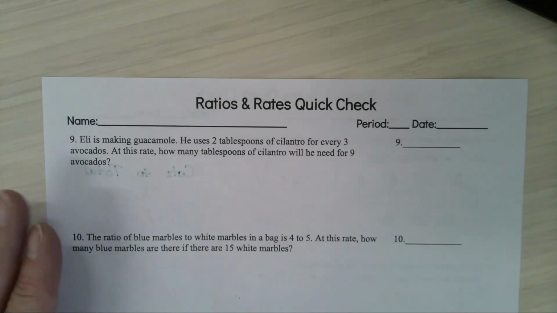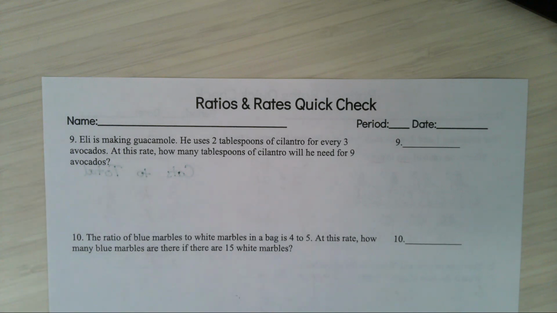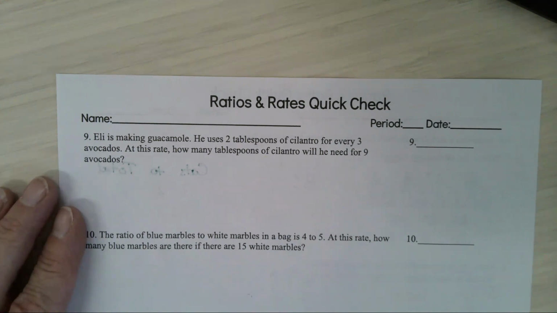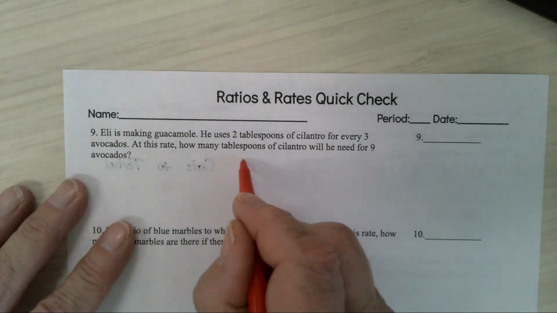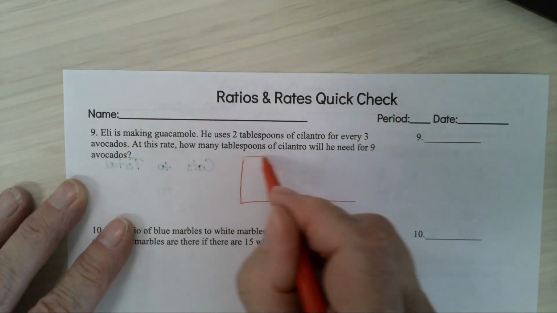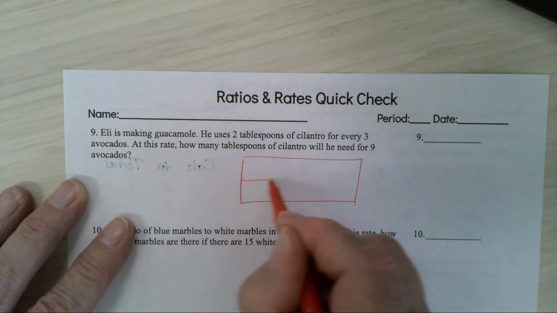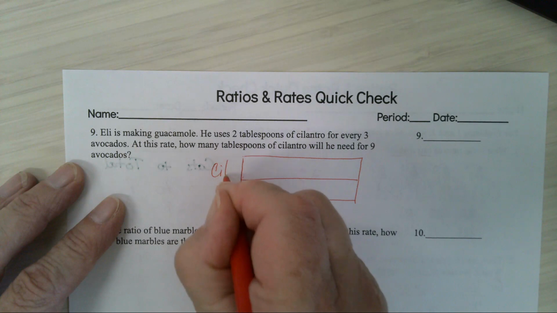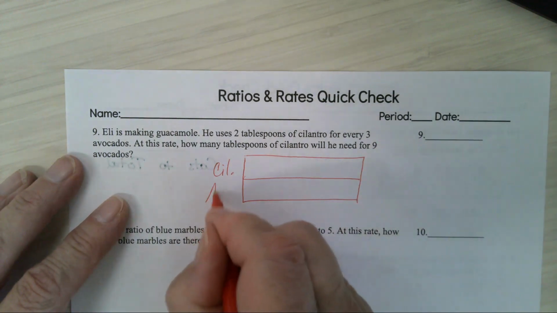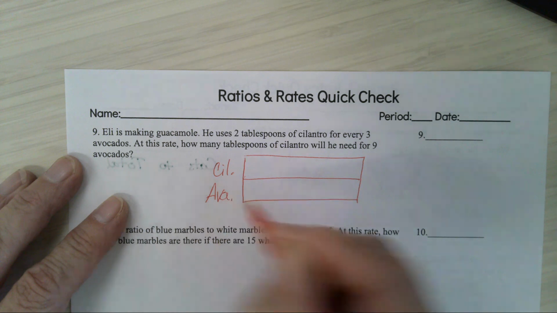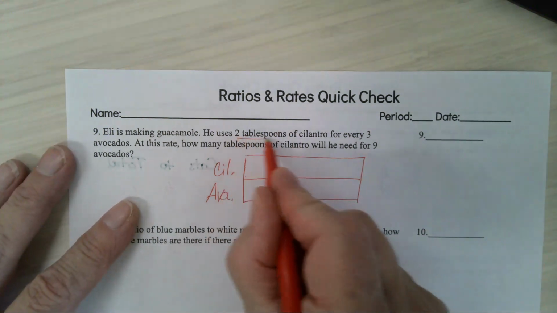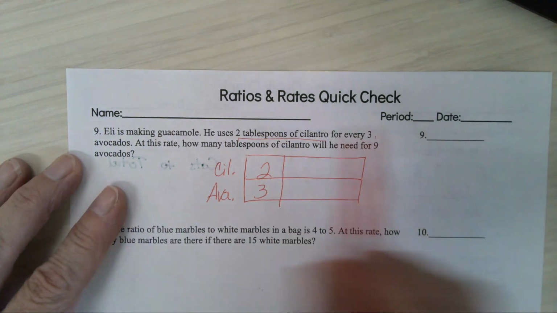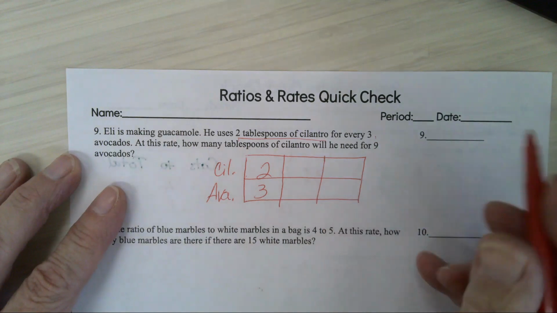Eli is making guacamole. We're going to do one of those little charts on this one. He uses 2 tablespoons of cilantro for 3 avocados. So I'm going to draw my box. Okay, I have cilantro and avocados. Now, 2 tablespoons of cilantro for 3 avocados. At this rate, how many tablespoons will he need for 9?